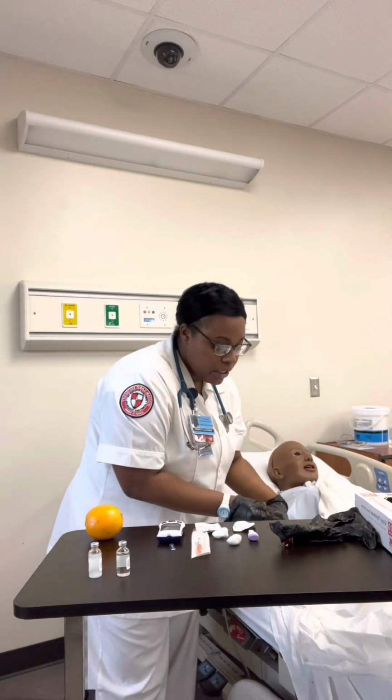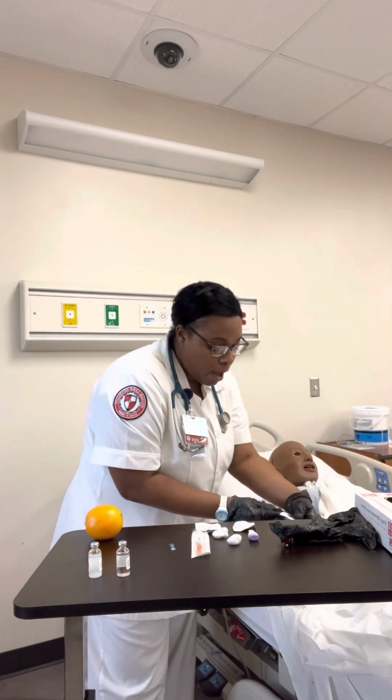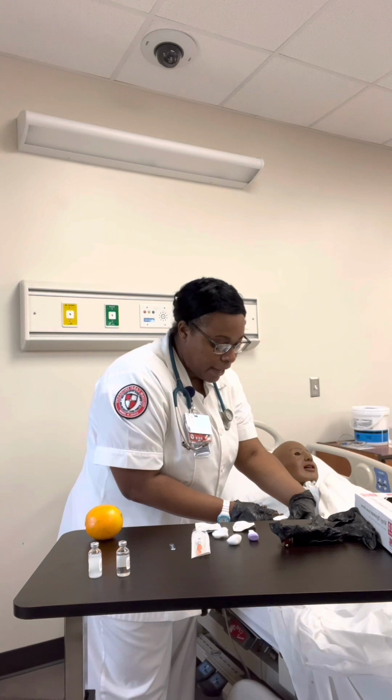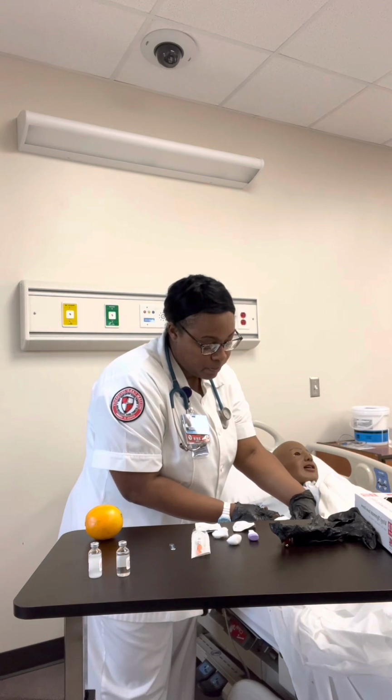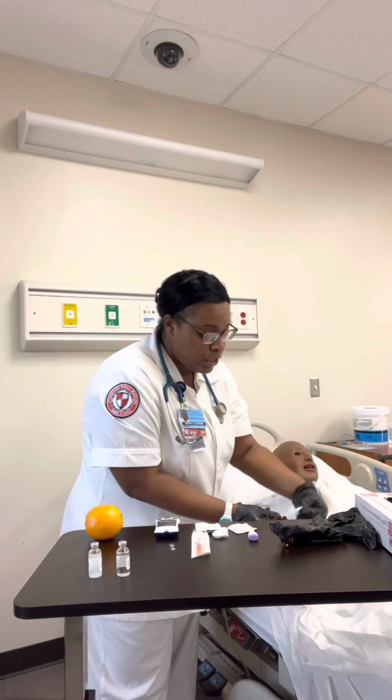I'm then going to gently squeeze the finger, place the glucometer at the tip of the finger, and allow the blood to wick to the test strip. The patient's results should display on the screen. At this time, the patient's blood glucose is 252.